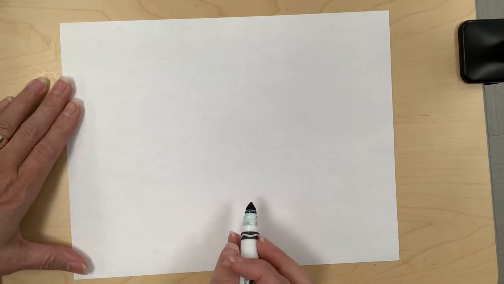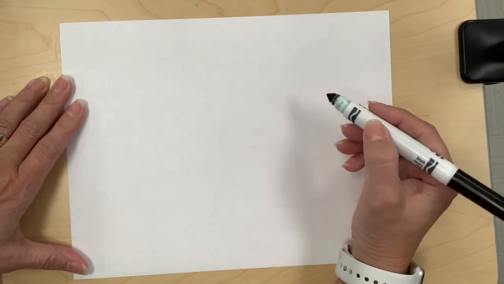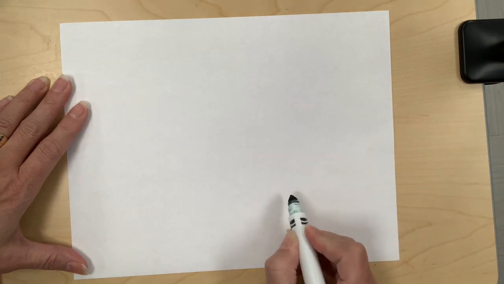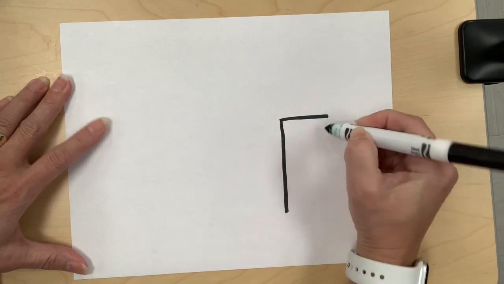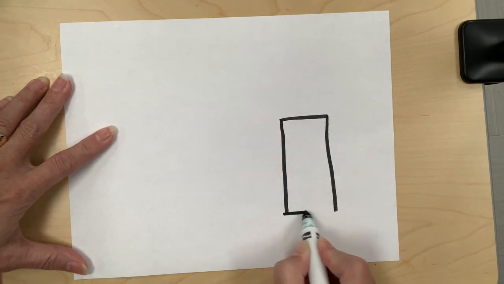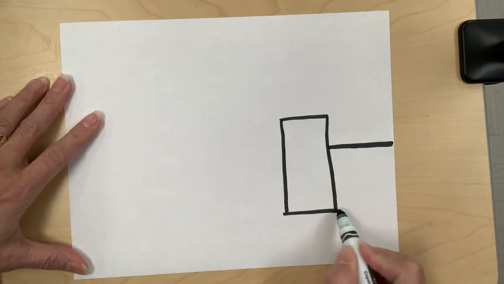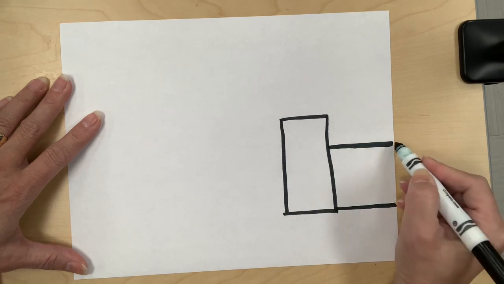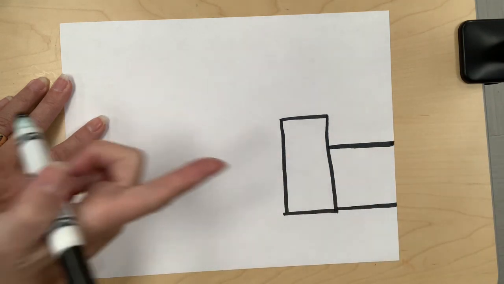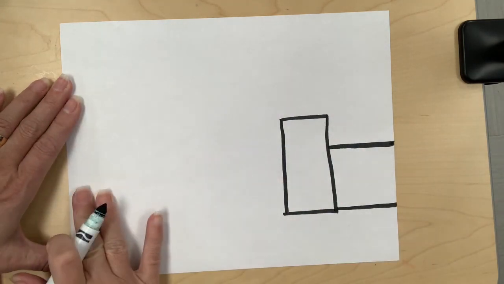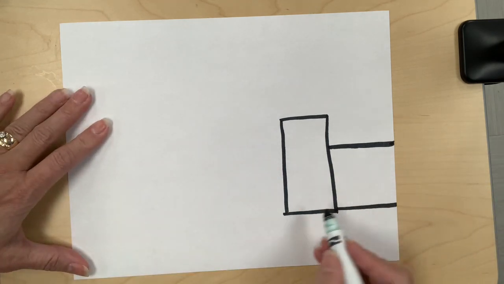All right, so the train has an engine. And so I am going to create the engine with a rectangle on its side and a rectangle coming forward. Now, I know I'm going off my page, but that's okay. The train is going to be going that way, all right? I really want to be able to have some cars on my train too. So here is the beginning of my train.